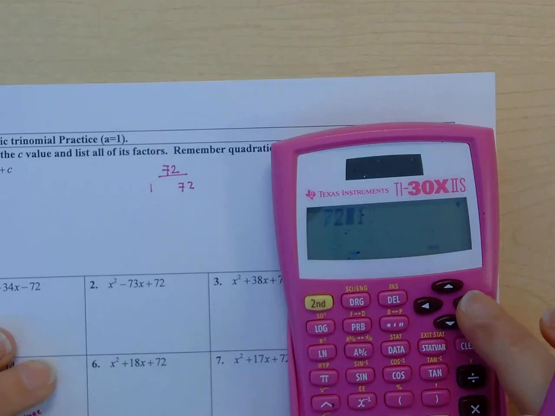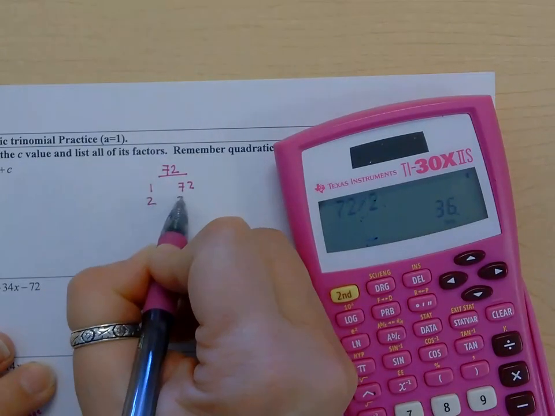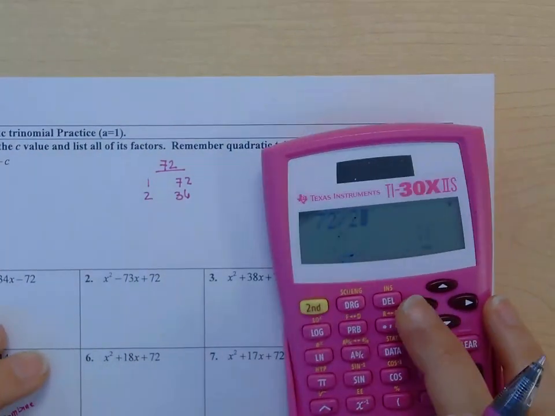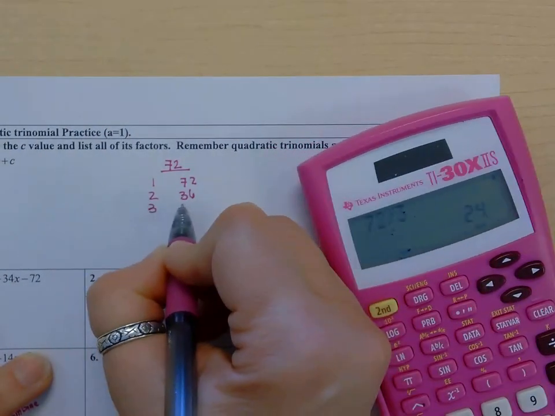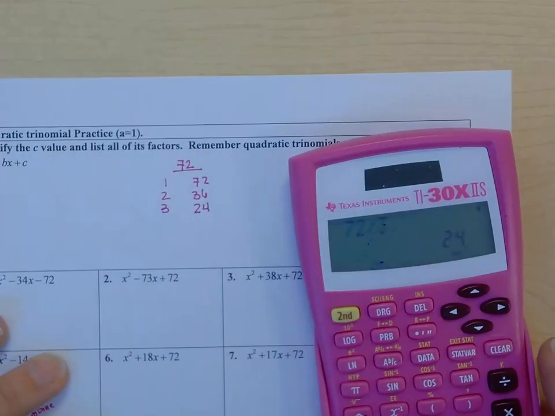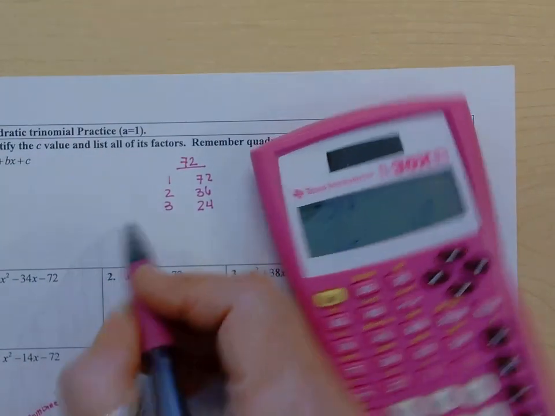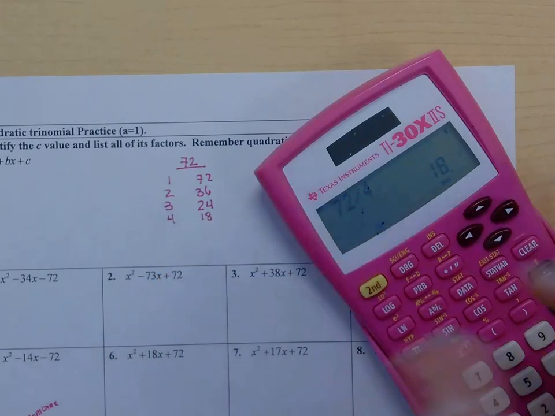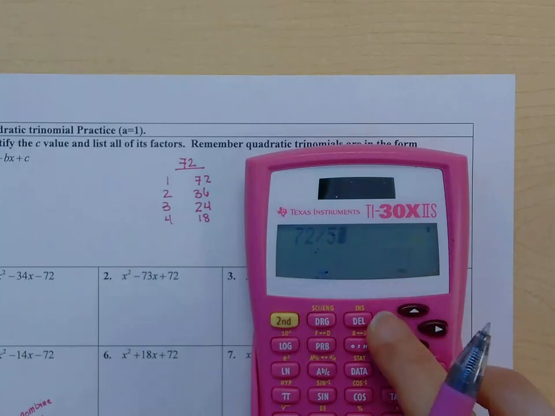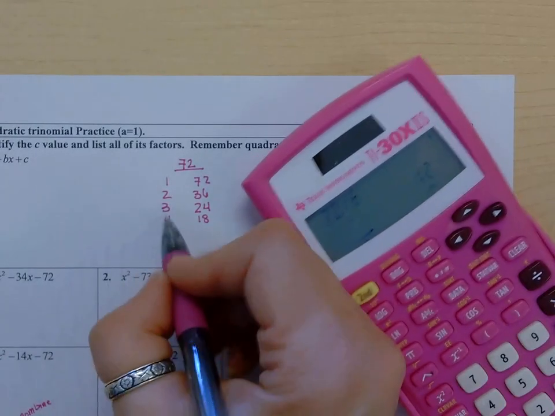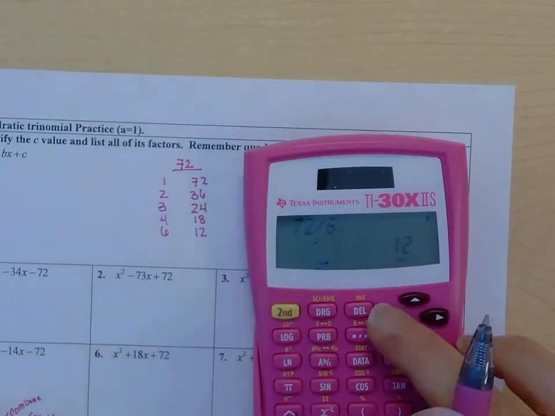If you use the back arrow on your calculator, now divide by 2. And you get 36. Now if you use the back arrow, you can divide by 3. Here's the thing. You probably didn't memorize your 3 times tables up to 24. Use the back arrow. Divide by 4. Use the back arrow. If you want to divide by 5, it doesn't work because I didn't get an integer. Divide by 6. This was a multiplication fact, but your 12 times tables are not used very often.